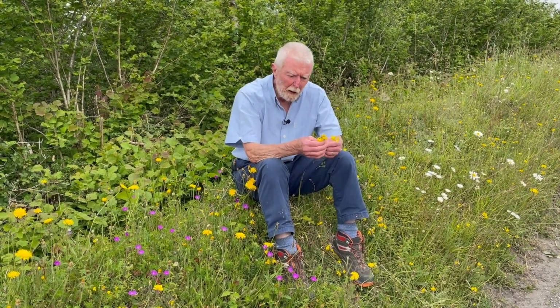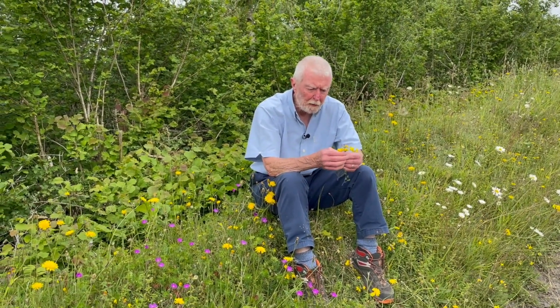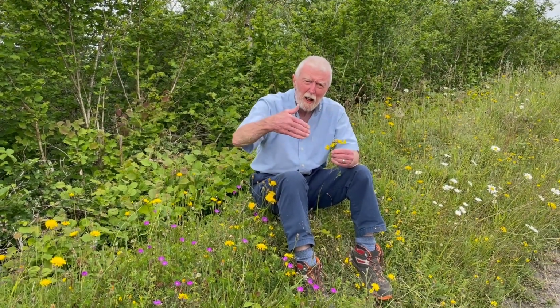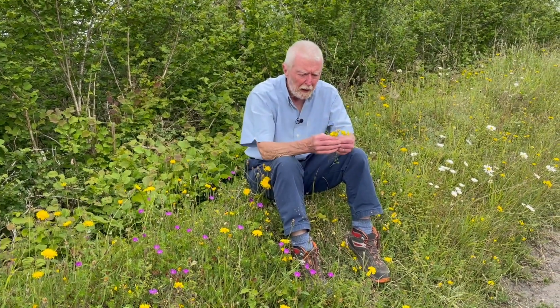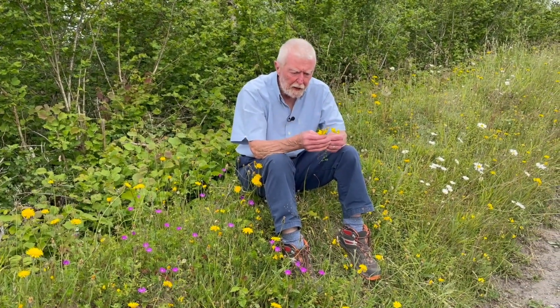In furze, the weight of the bee causes the keel to split along the seam between the 2 petals, allowing the stamens and the style to spring upwards, dusting the bee's abdomen with pollen. But here in bird's foot trefoil, this can't happen because the keel is sealed along that upper seam. The 2 petals are fused, and the only opening is at the tip of the keel.